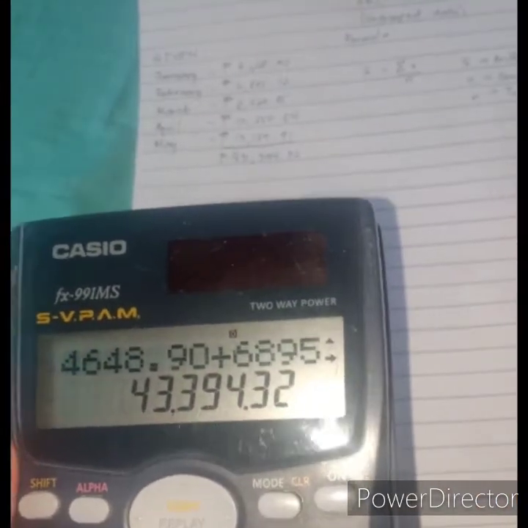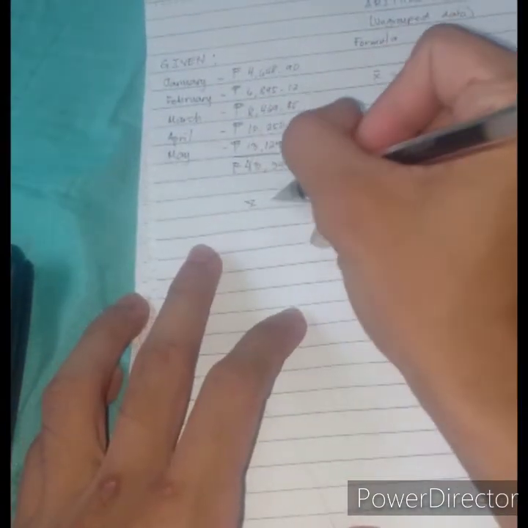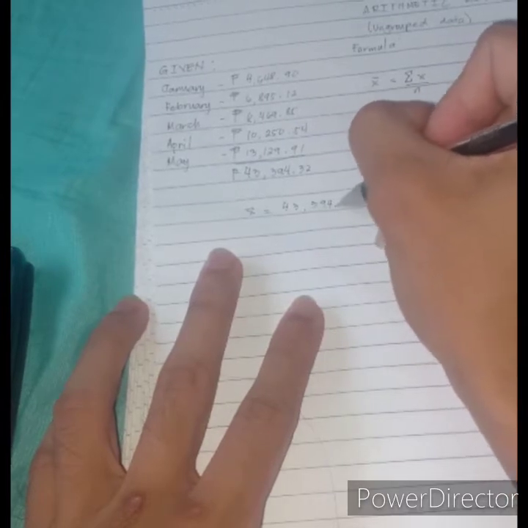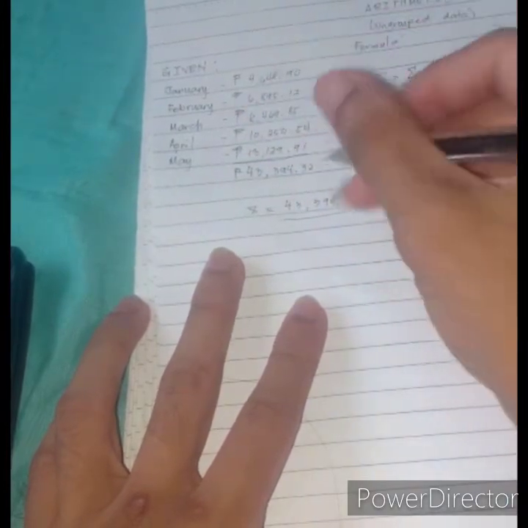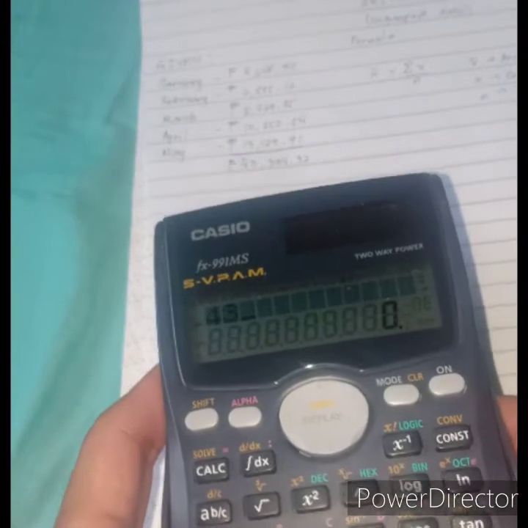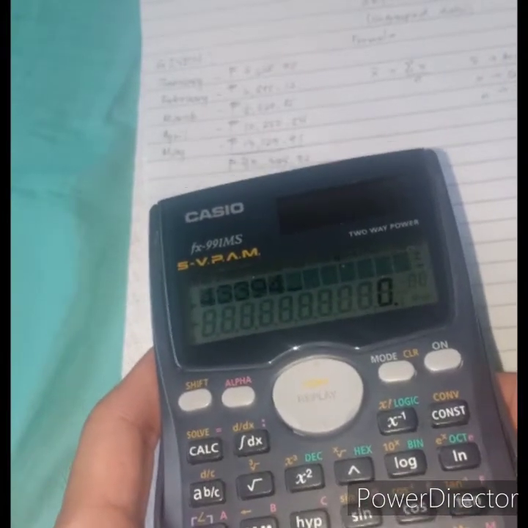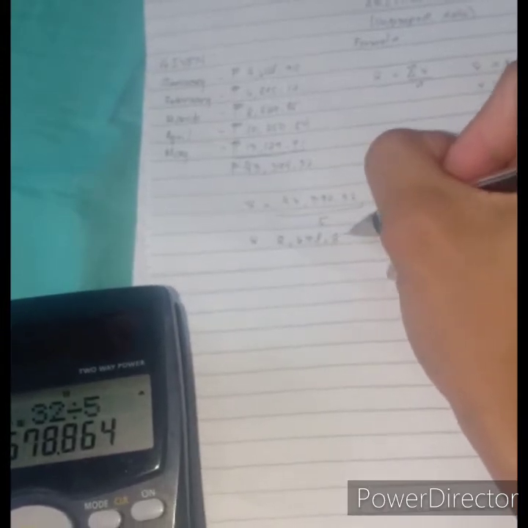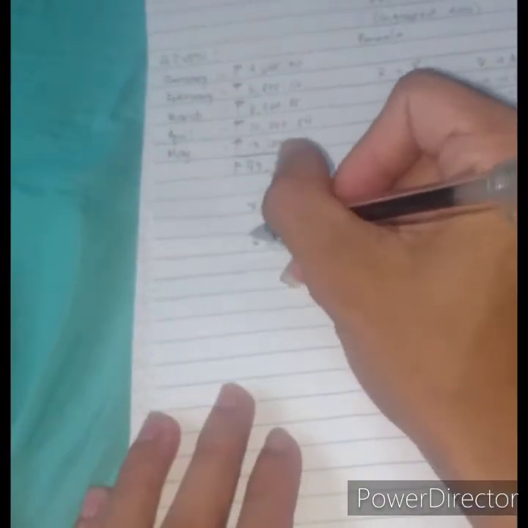Now we can substitute it in the formula for the arithmetic mean. So x bar is equal to the summation of x, which is 43,394.32, over n, which is 5 because we have 5 months. So the answer will be 43,394.32 divided by 5. That's 8,678.87. So the arithmetic mean, or the mean, in the ungrouped data is 8,678.87.